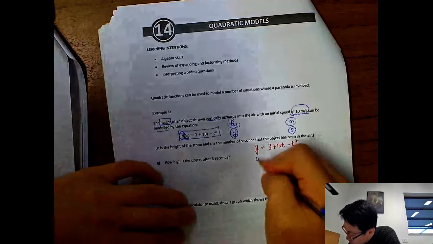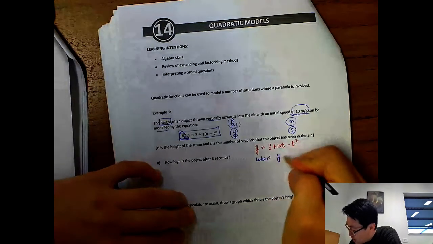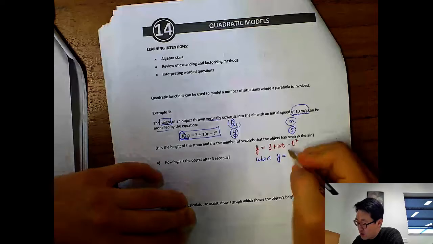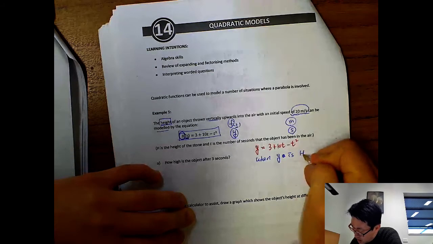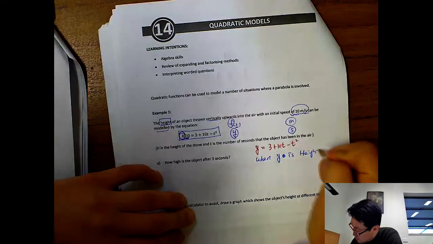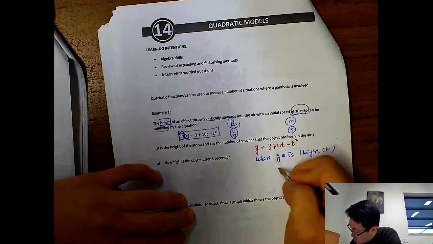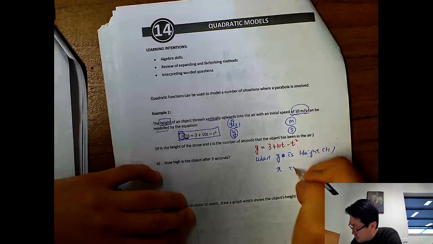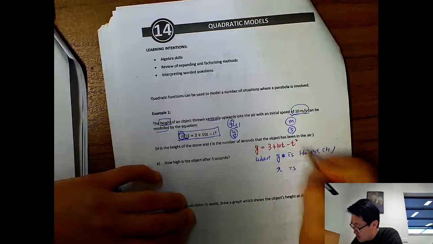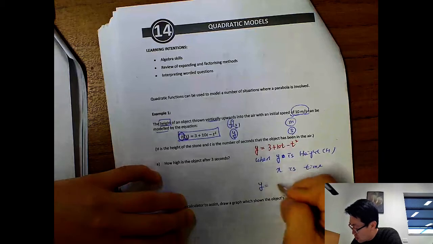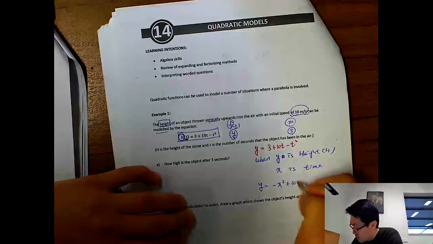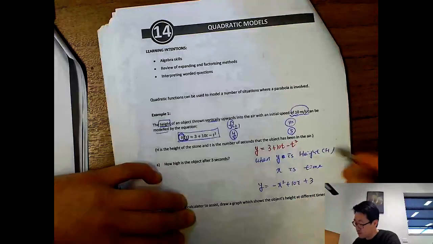When y, which is the output, y is what? y is height, which is h. When x is, what is x here? Time. So I can change this. y equals minus x squared plus 10x plus 3.